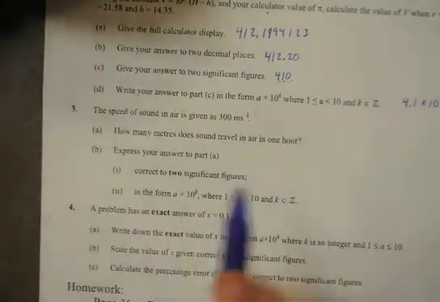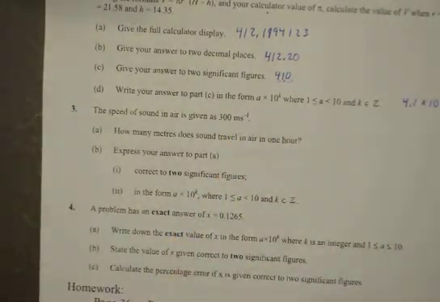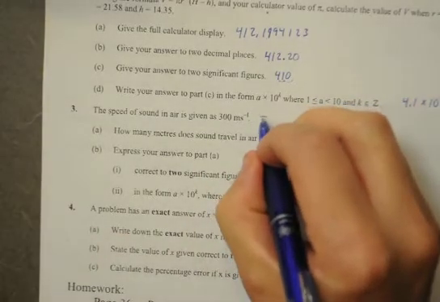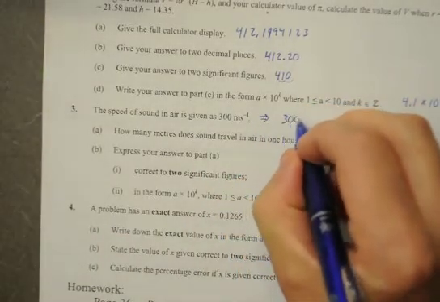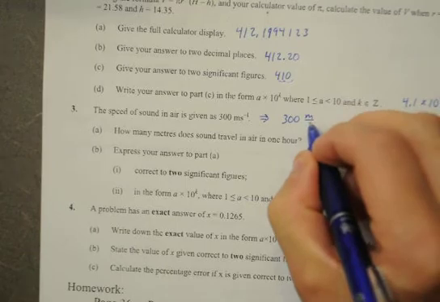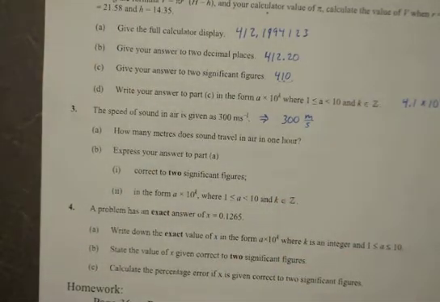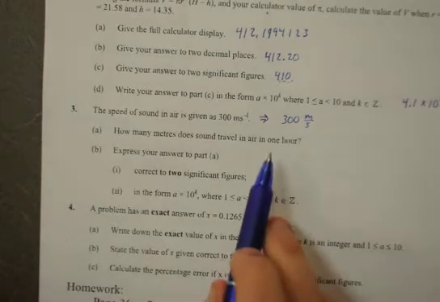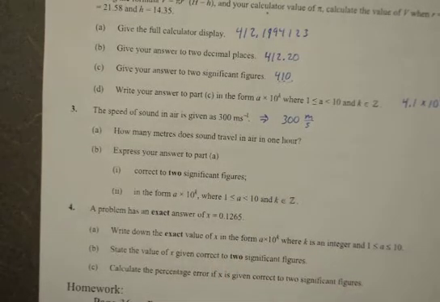And it's good that you're watching this. This ms to the negative 1, this will show up. You have to know what this means. This just means 300 meters per second. How many meters does sound travel in 1 hour?